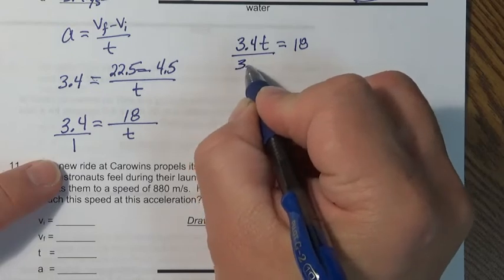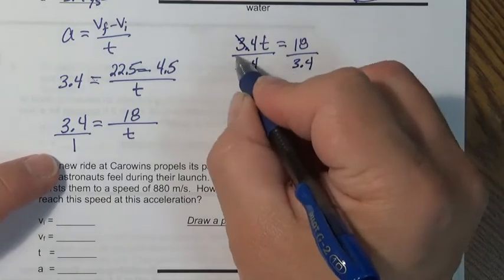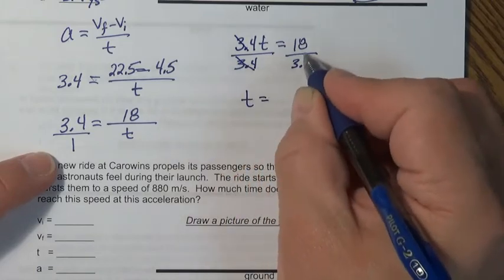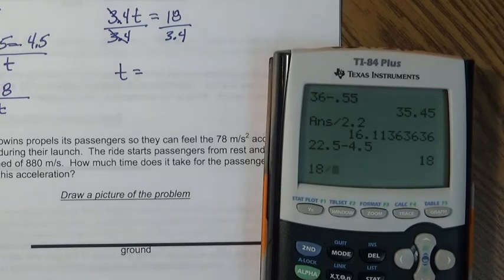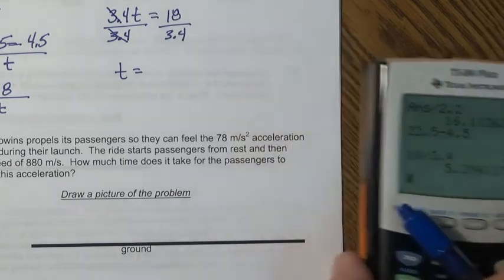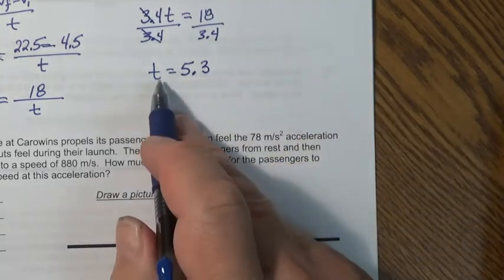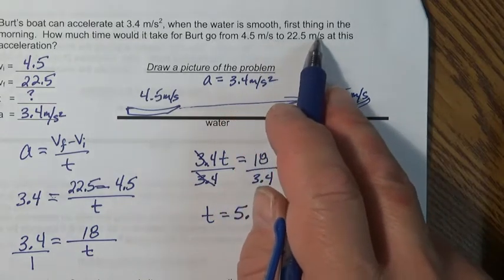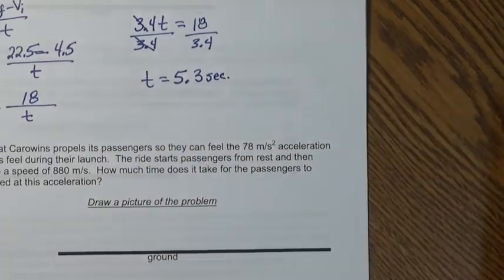To get rid of it, you divide by 3.4 on both sides, so the 3.4s cancel out, leaving t all by itself. So the answer is 18 divided by 3.4, which is about 5.3. Then we talk about time. Looking back up at our problem, I see seconds squared, so the answer must be in seconds, not hours or minutes.